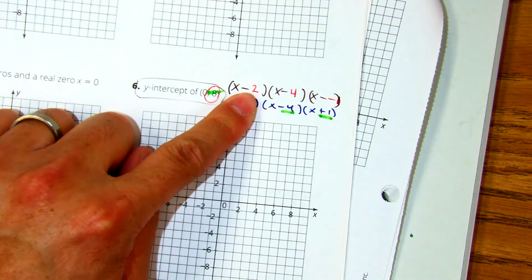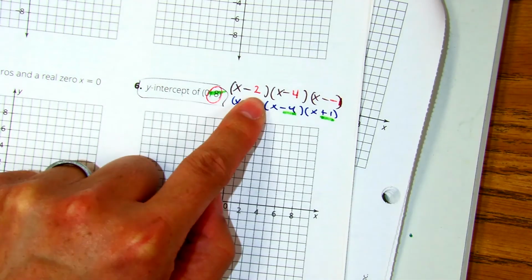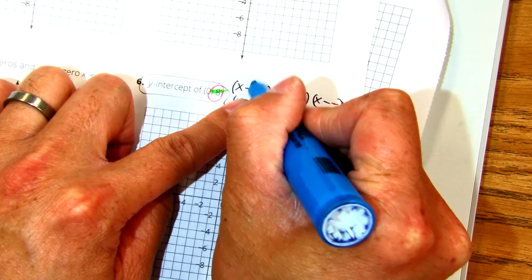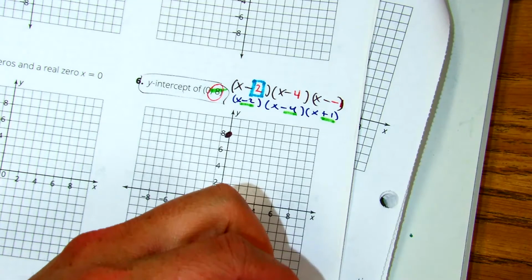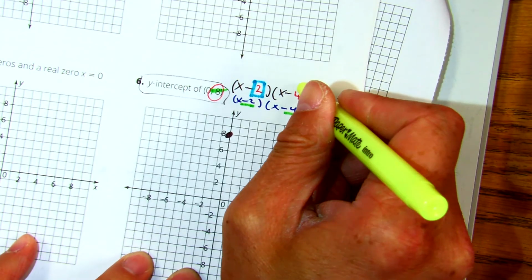So this is not x equals negative 2, this is x equal to a positive 2. Then I have x equals 4 here.